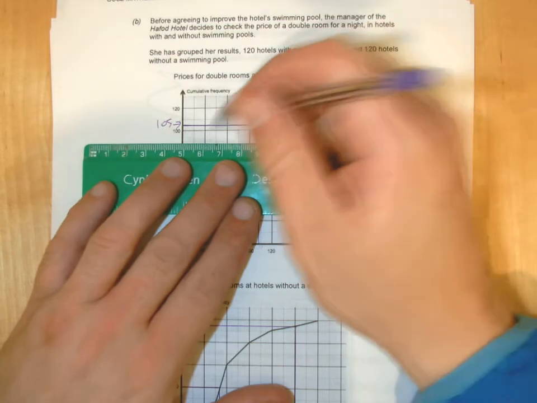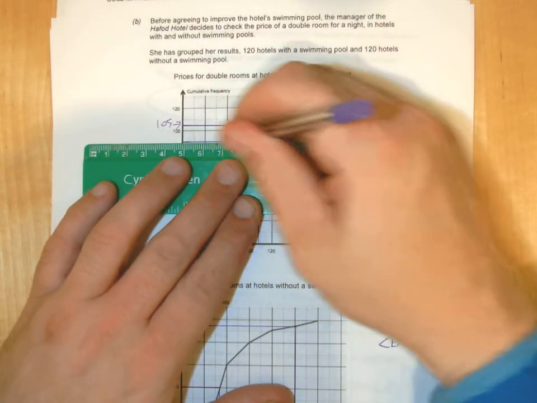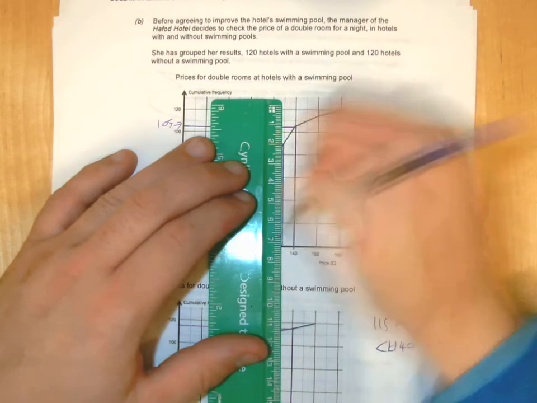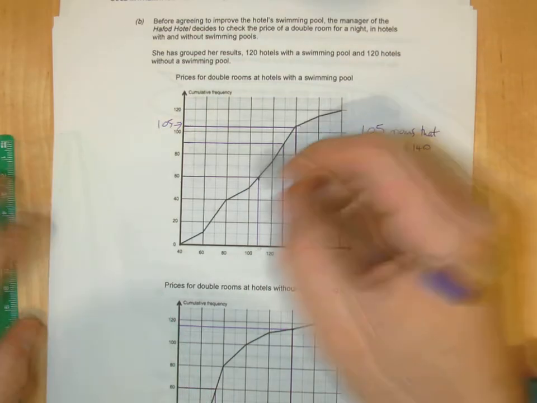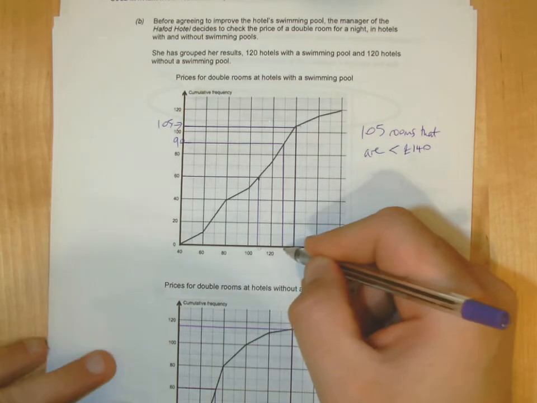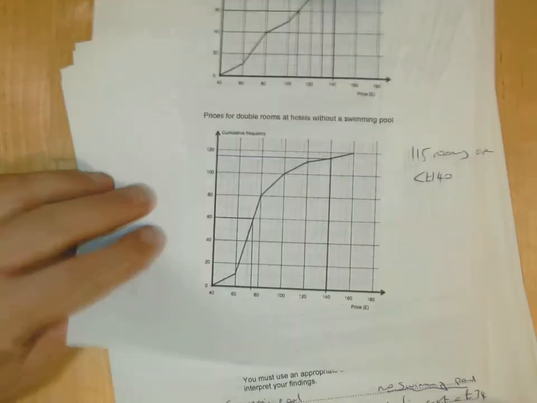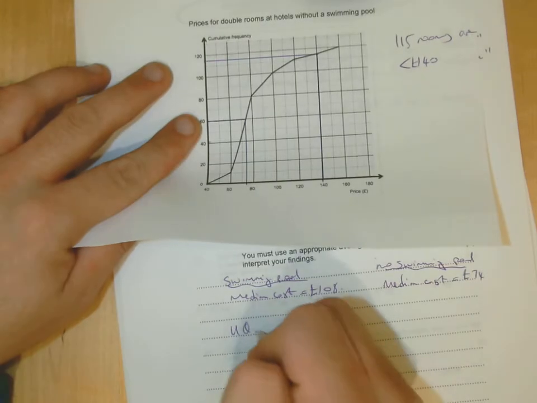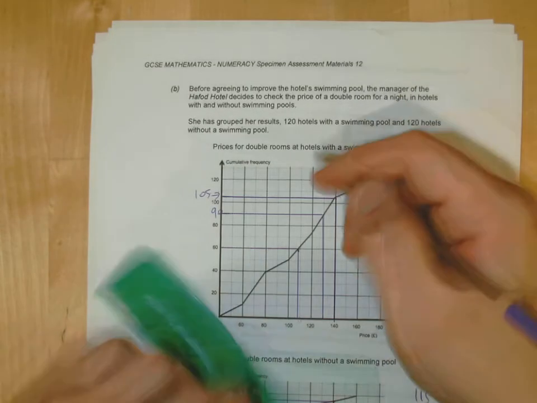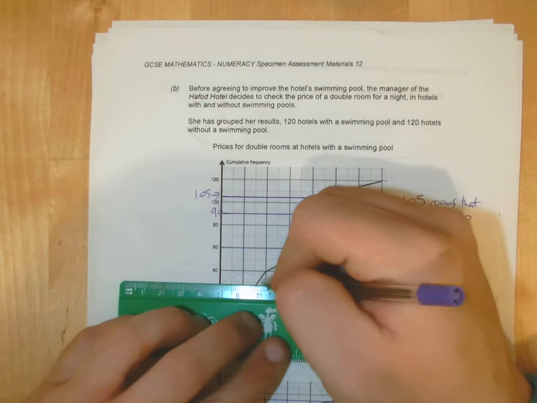So let's read the upper quartile, 90, okay. This is the ones with a swimming pool. So the upper quartile at 90, and that works out to be £130 exactly. So the upper quartile here, let's write that down, is £130, and then let's go for the lower quartile then, LQ. So the lower quartile will be at 30.